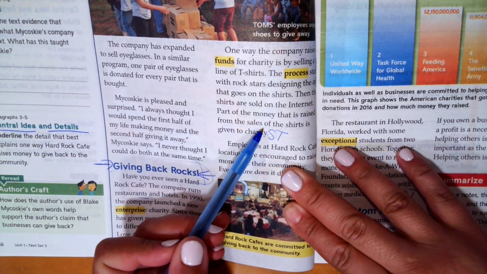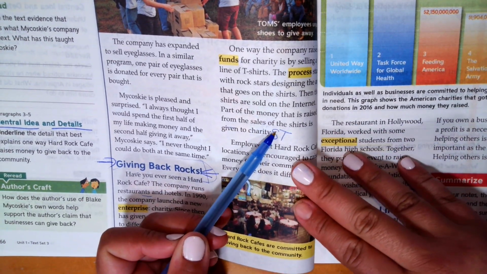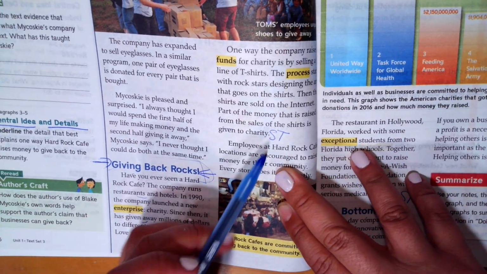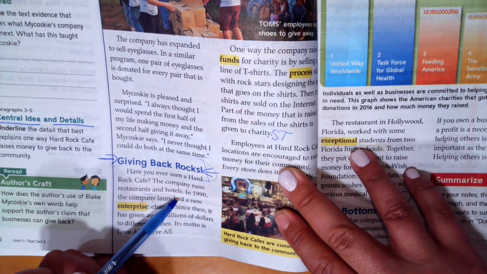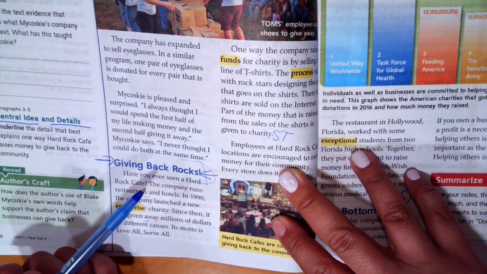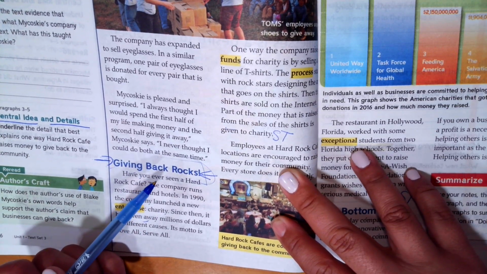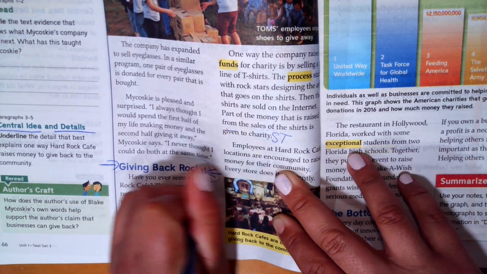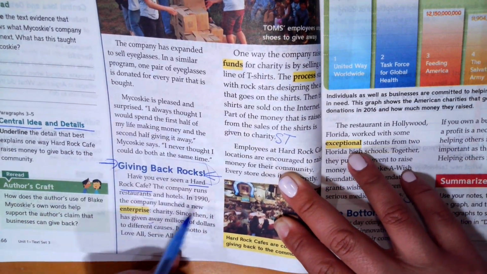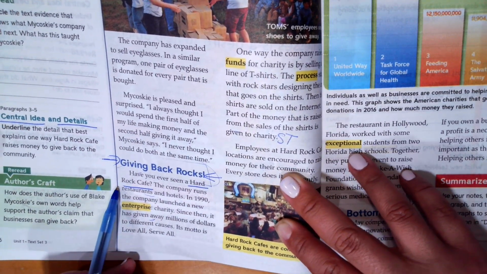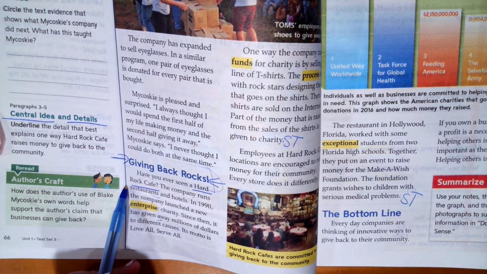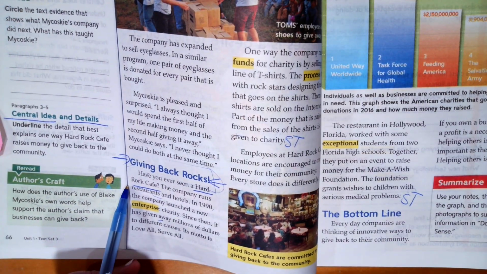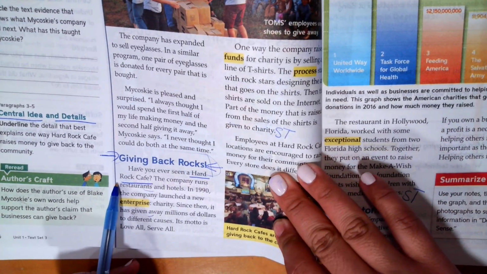Okay, now that we have come to our first stop and think, we're going to ask ourselves, who or what are these two paragraphs about? It's not talking about a specific person, so it's not a who, instead it's a what. This is about the Hard Rock Cafe. The second question we want to ask ourselves is, what are they telling us about the Hard Rock Cafe?